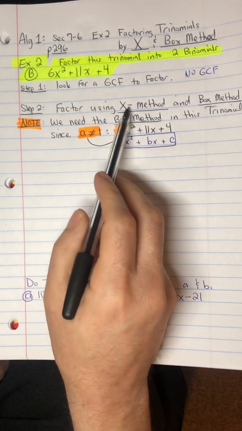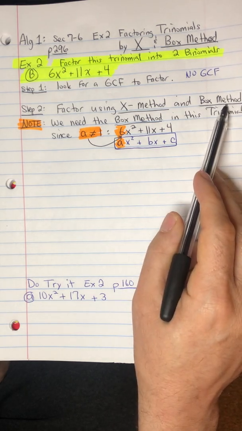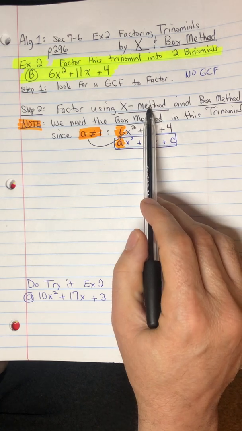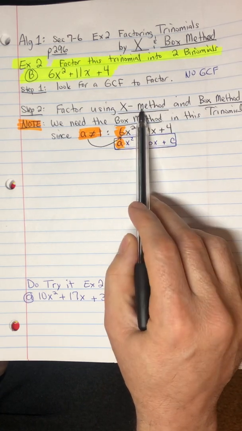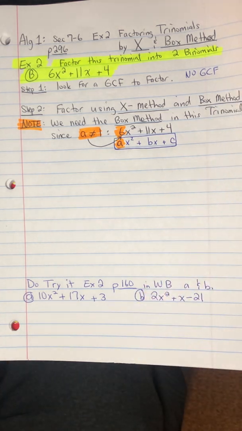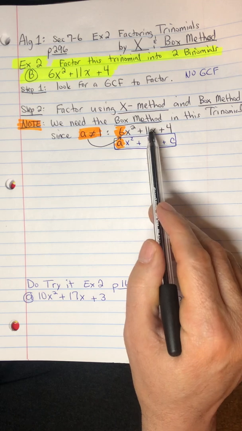Step 2 says we're going to factor it using the X method and box method. Whoa. Usually we only use the X method and we're done. This time we have to not only do the X method, after we're finished with the X method, we have to do something called the box method that we've learned before. And we're going to have to use that in order to factor this out completely.